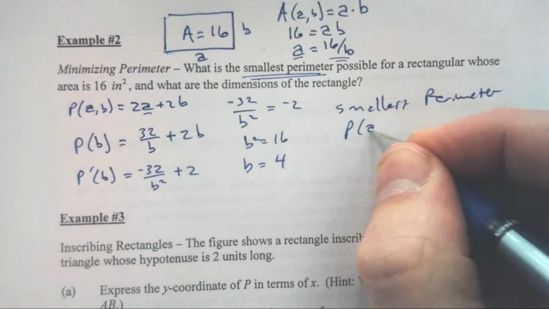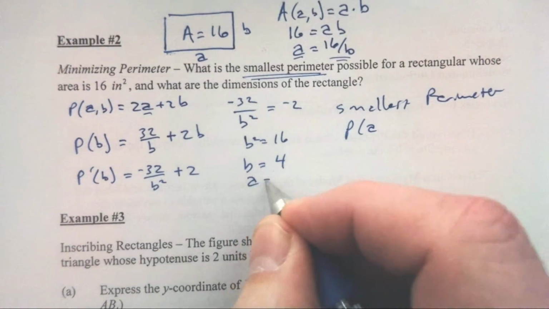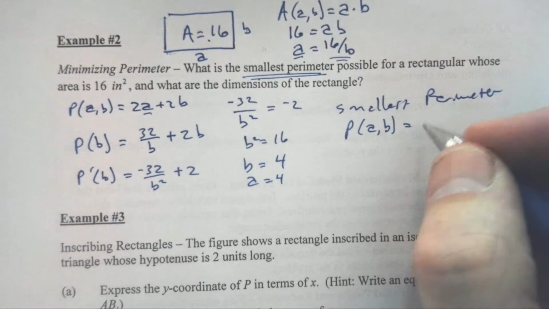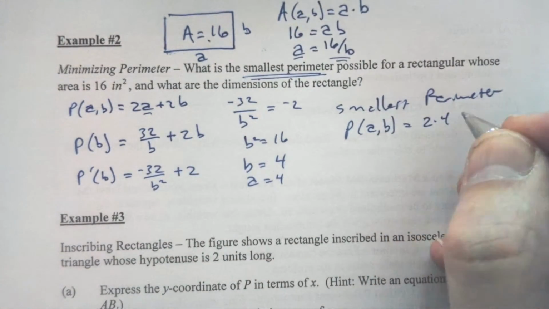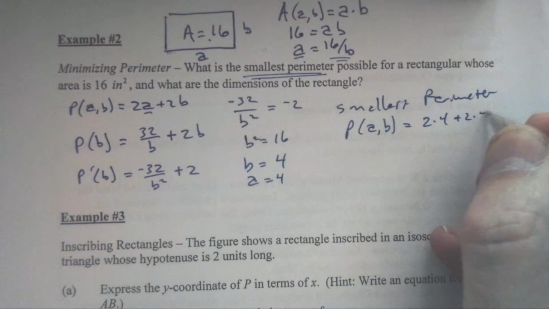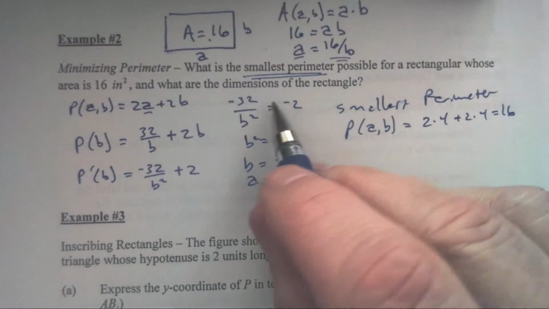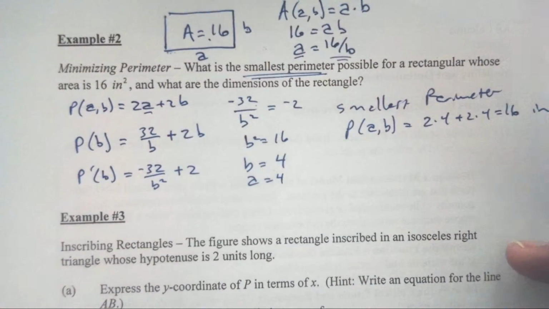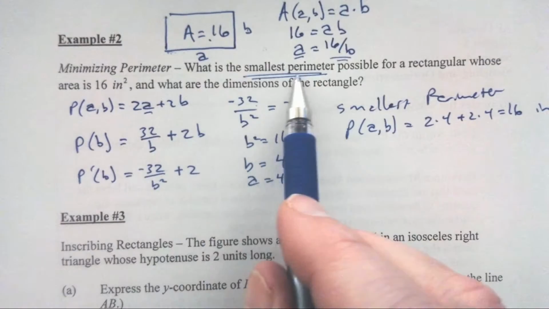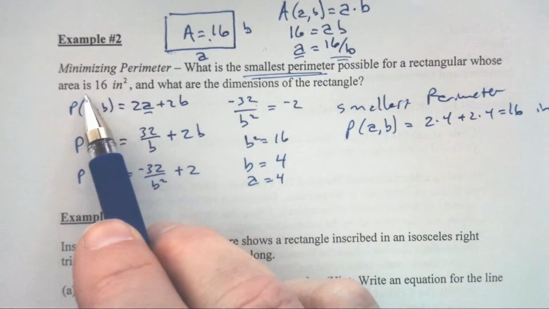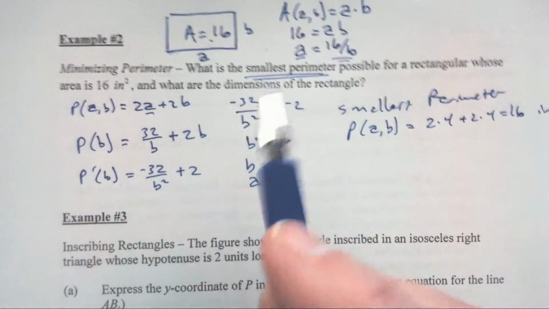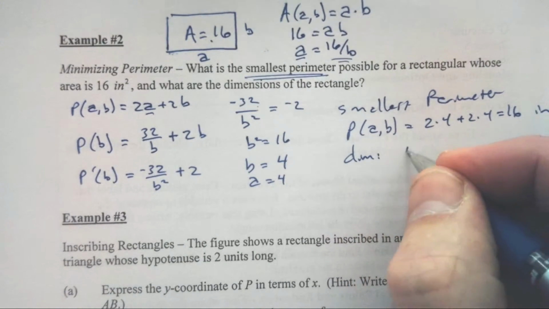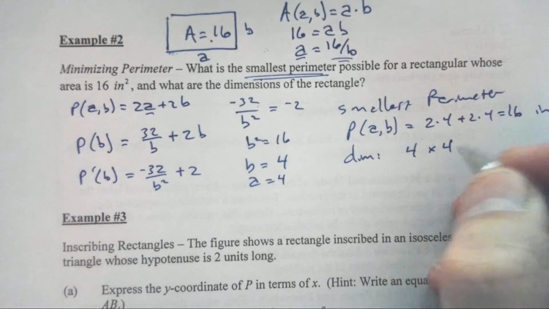Perimeter based on a, so when b is 4, that would imply a is 4 as well. Our perimeter based on a and b is 2 times 4 plus 2 times 4, or 16 inches in this case. And what's the smallest perimeter possible for a rectangle whose area is 16 inches, and what are the dimensions of the rectangle? The dimensions are 4 by 4 inches.